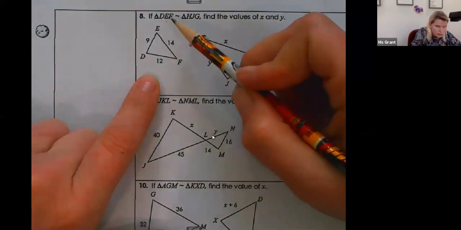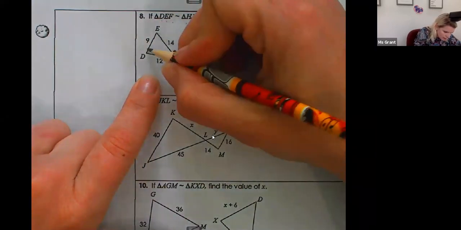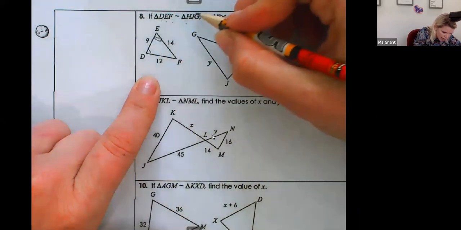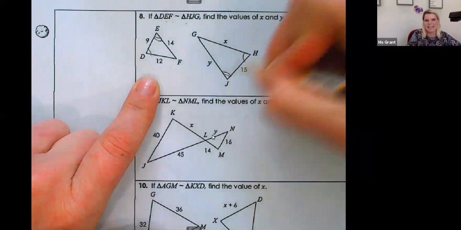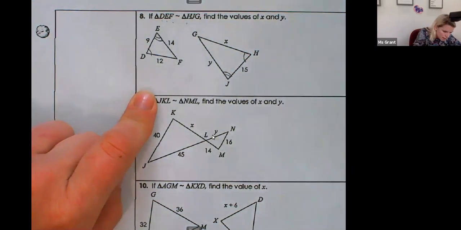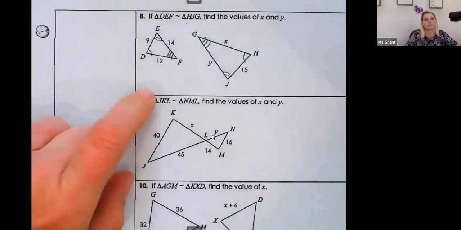D, E, F. Look at the order. D goes with H. E goes with J. Double line, EJ. F goes with G. 1, 2, 3.